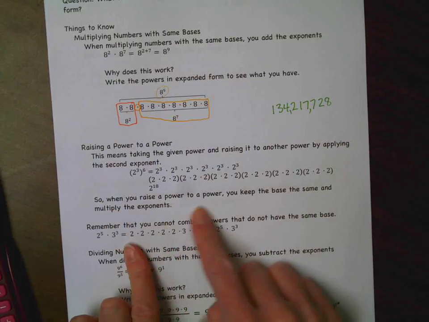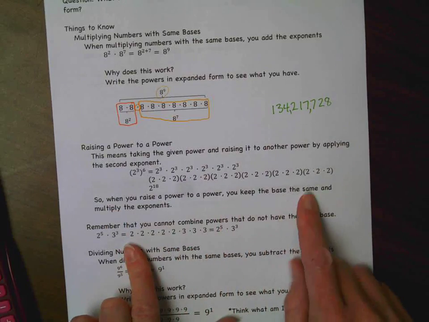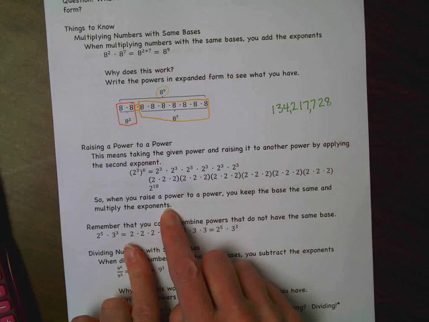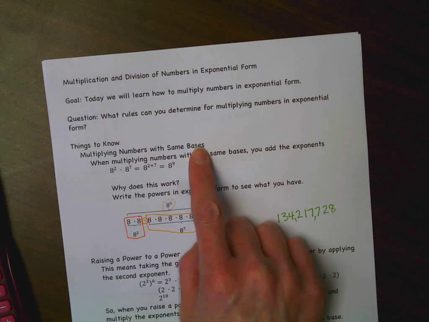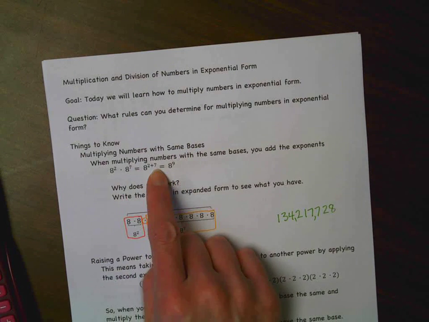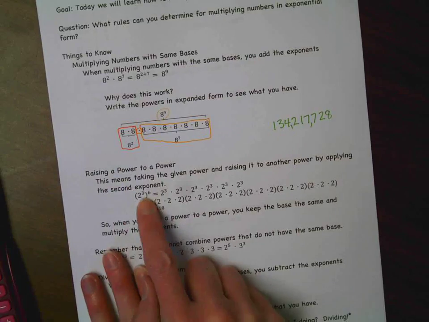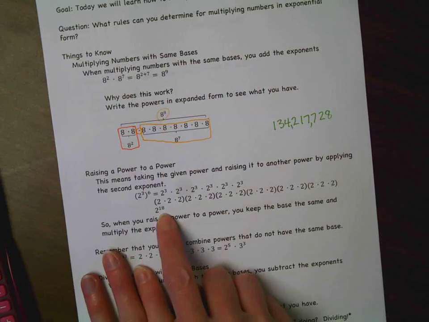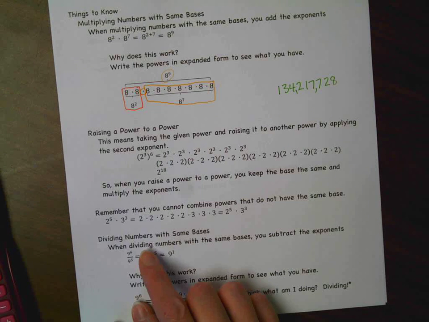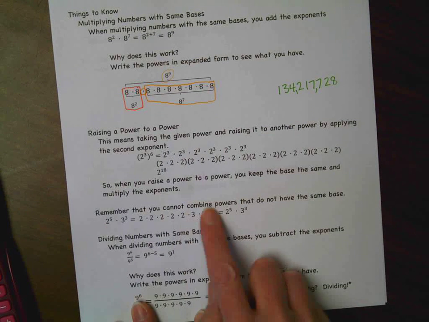We counted them. So when you raise a power to a power, you keep the base the same and you multiply the exponents. Aha! Notice the difference? When you're multiplying numbers with the same bases, you add the exponents, but when you're raising a power to another power, you multiply the exponents. Because 2 to the third 6 times is the same thing as 2 to the 18th power. Okay? So, something to remember.